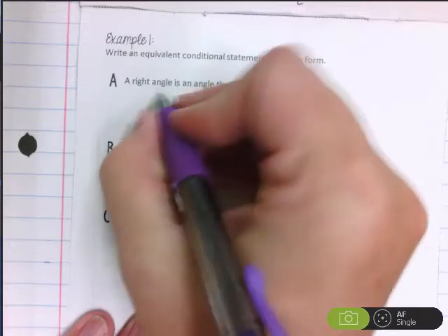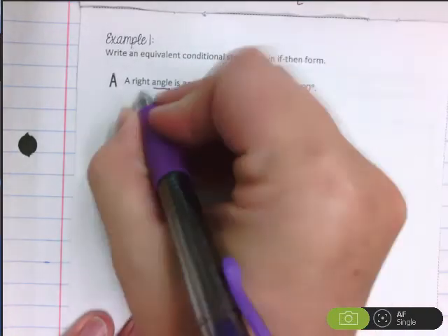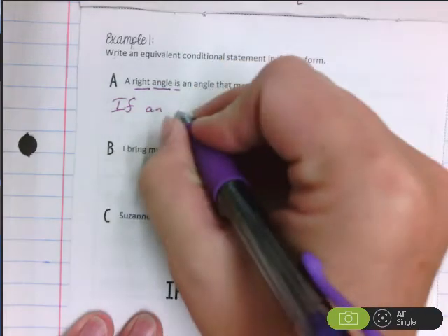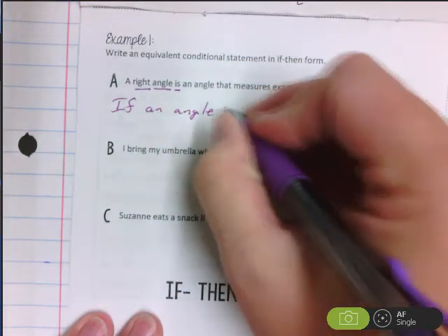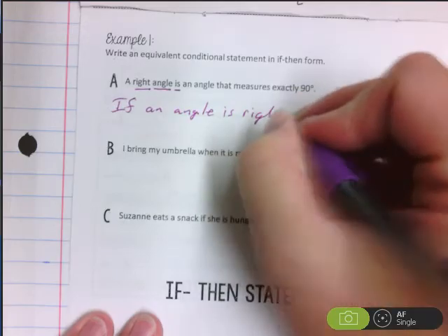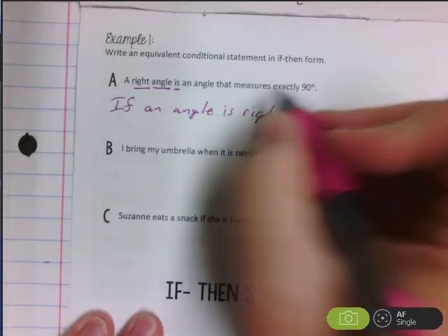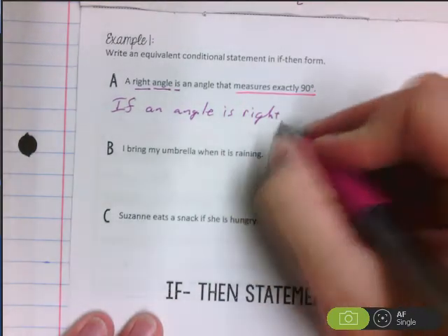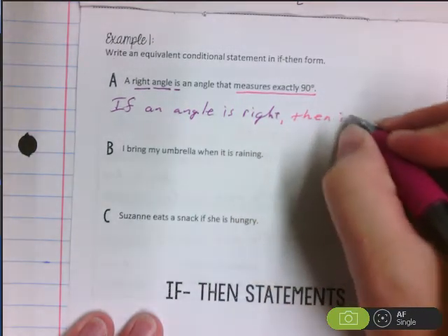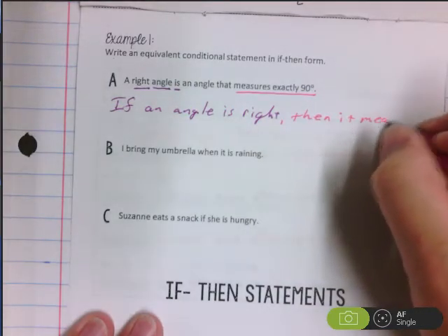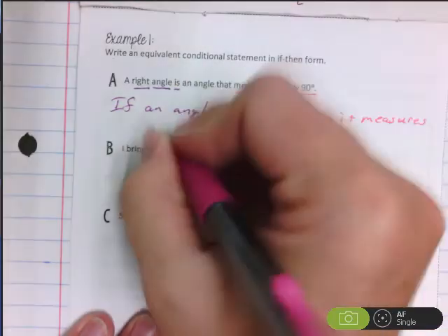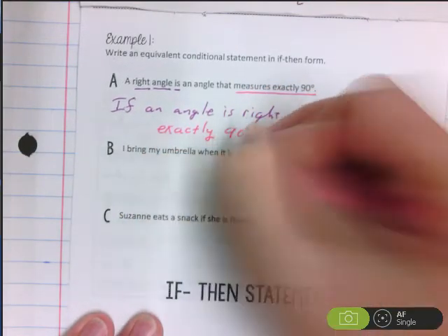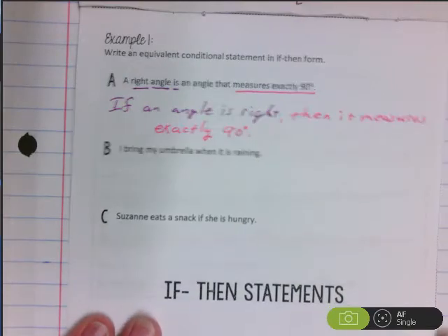So if an angle is right, then it measures exactly 90 degrees. Okay, so let's try another one.